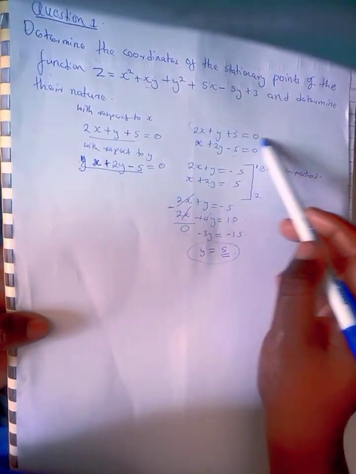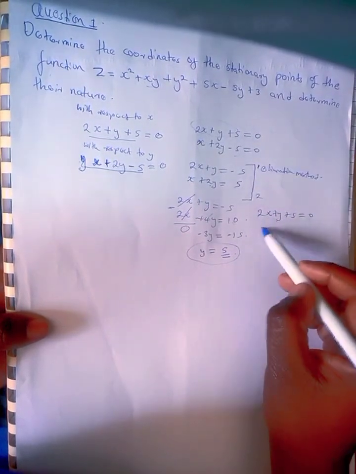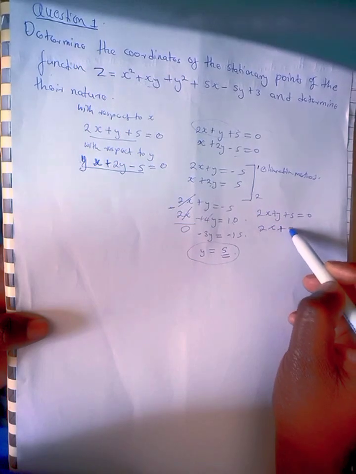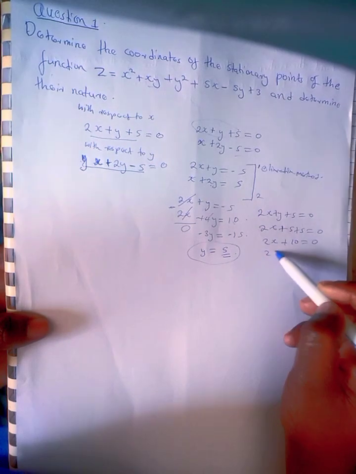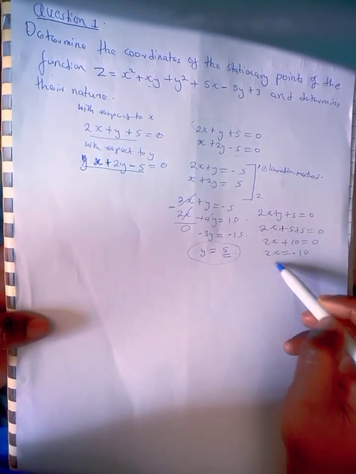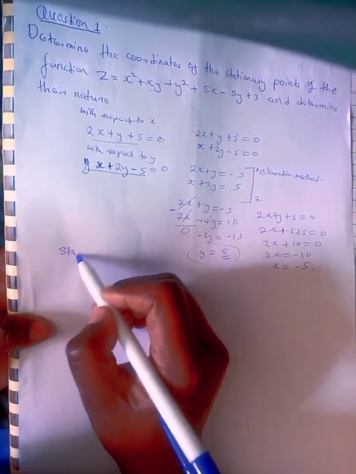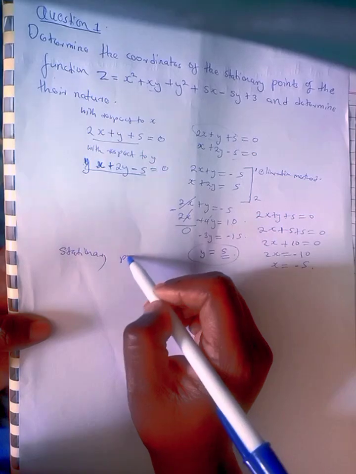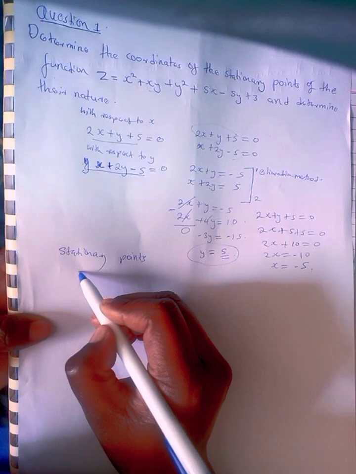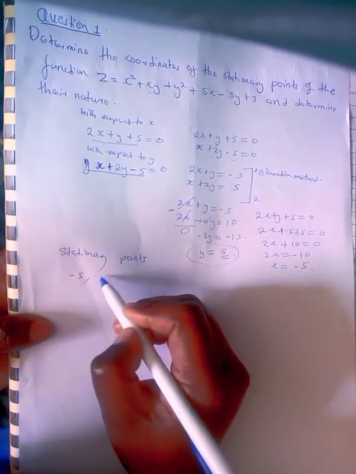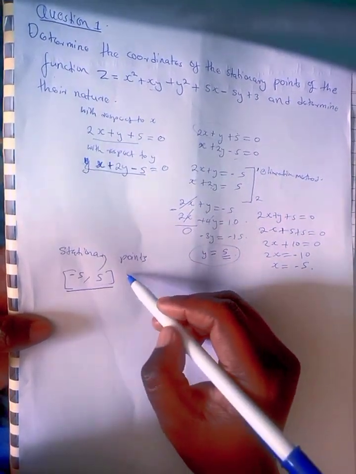So we are going to use y to find our x. So 2x plus y plus 5 equals 0, 2x plus 5 equals 0. So our x is negative 5. Our stationary points are negative 5 and 5. Our stationary points.